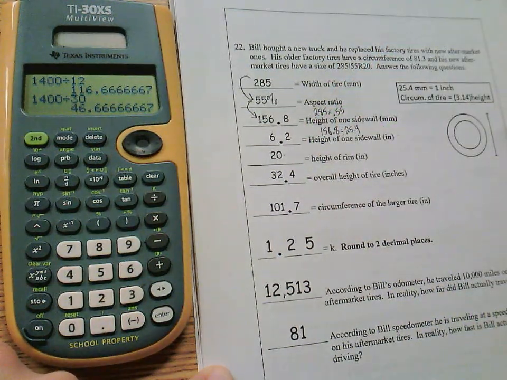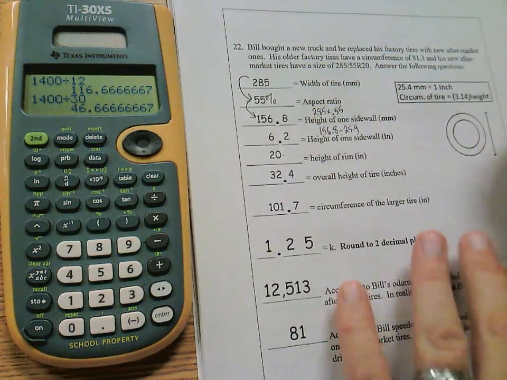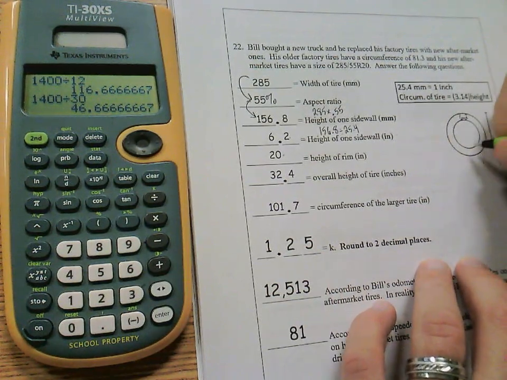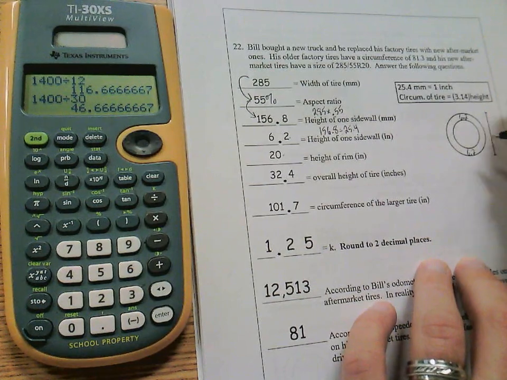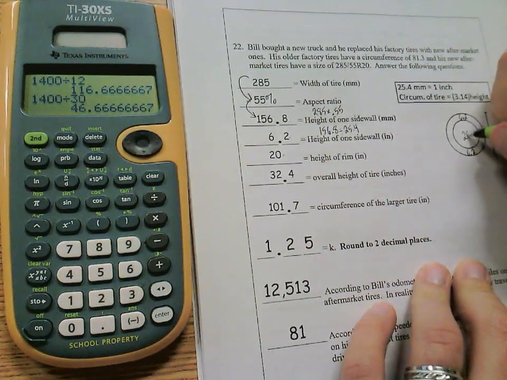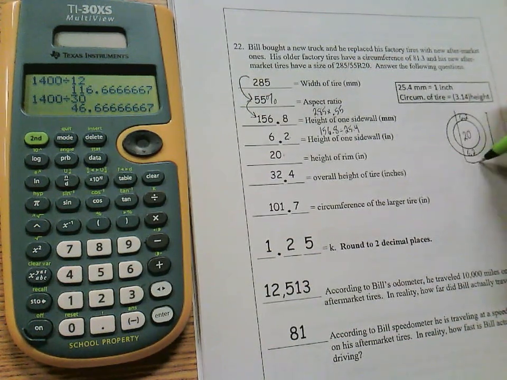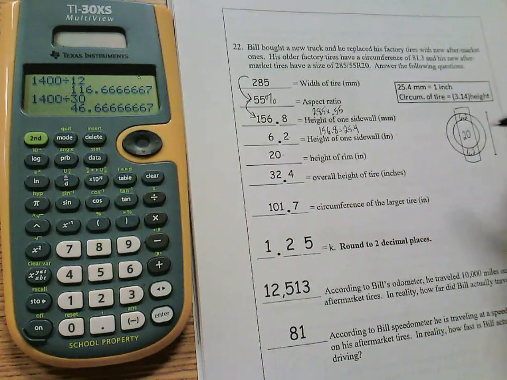Now, see my picture over here? My height of my sidewall is 6.2, which means you need a lower sidewall of 6.2, but the height of the rim is 20. So 6.2, 20, 6.2. All right. So to find the overall height of the tire, you just add all these three numbers. That gives you 34.2.